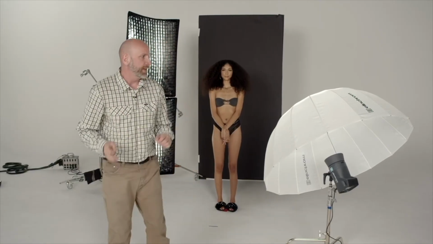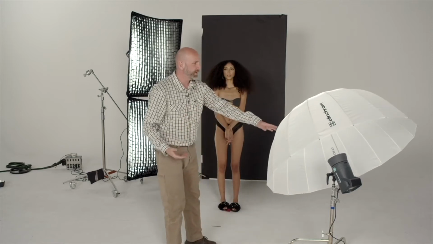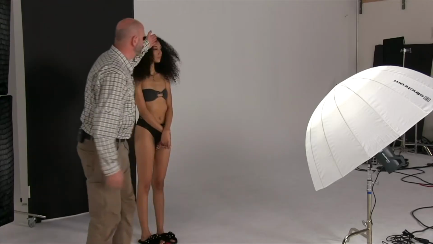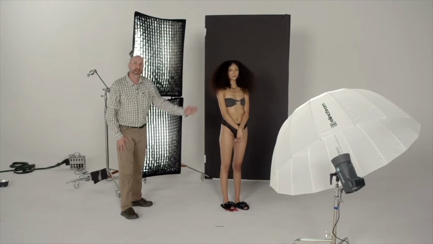So let's review. The key thing is we want our light from below. Make sure that you point this in a way that you have even illumination across your model. Add some soft kickers to the side. That's going to work great.